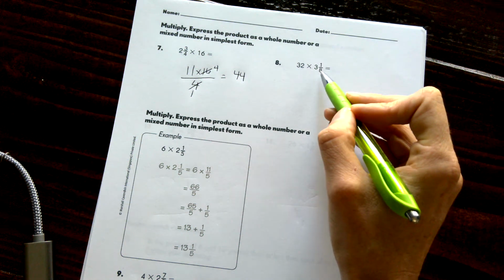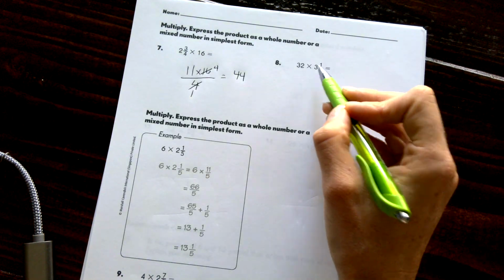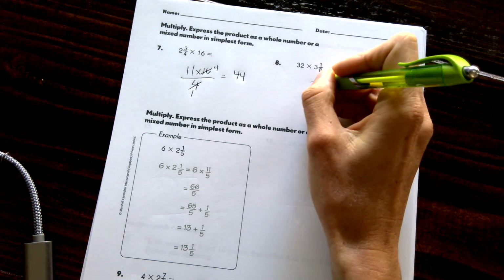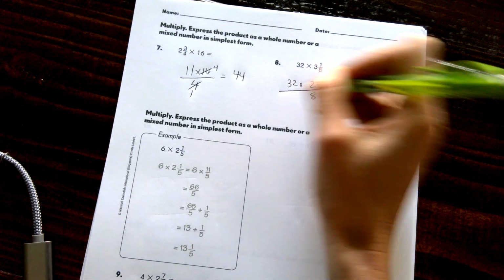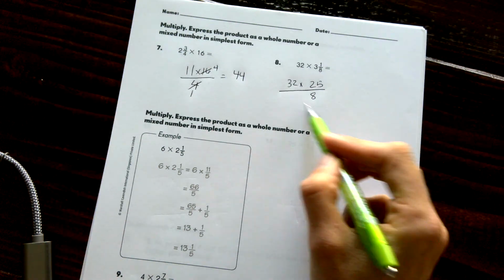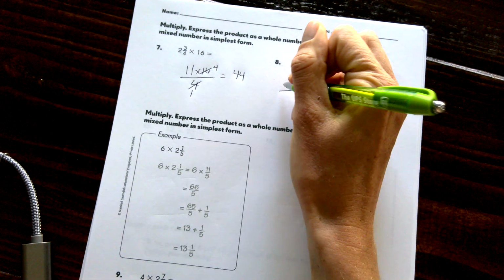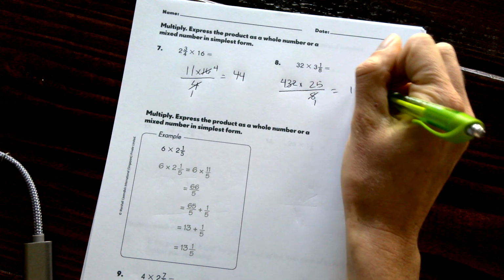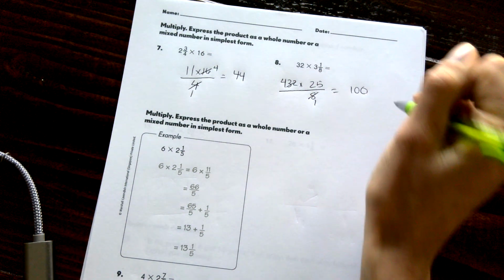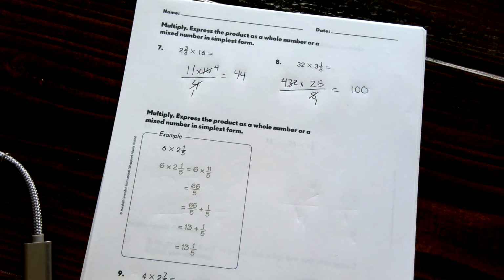Cool. Over here, 3 and 1/8. 8 times 3 is 24, so 25 eighths times 32. Oh, 32 and 8 have 8 in common, becomes 1 and 4. 4 times 25 is 100. 1 times 1, nothing. 100 over 1 is just 100. All right.